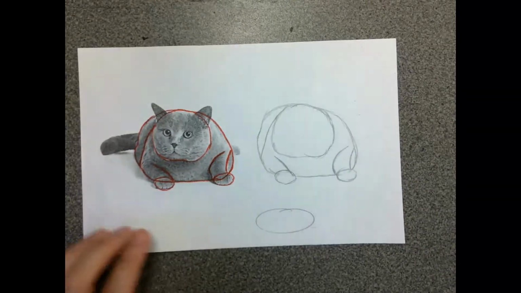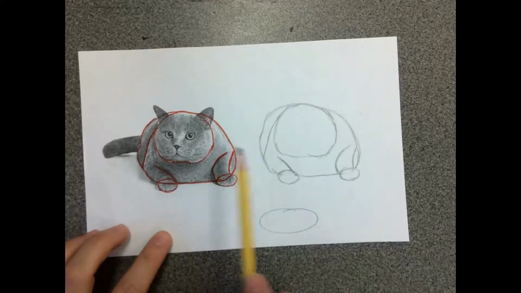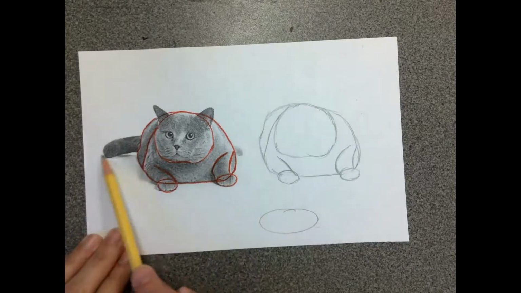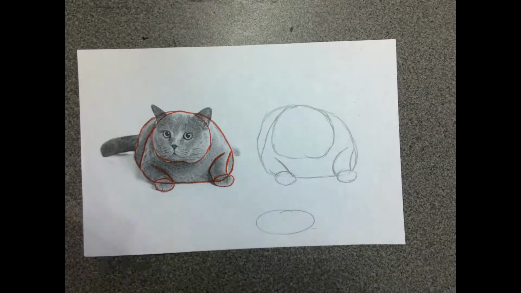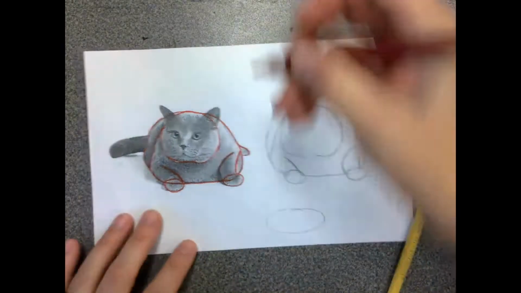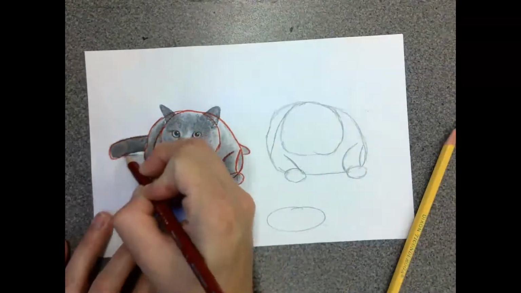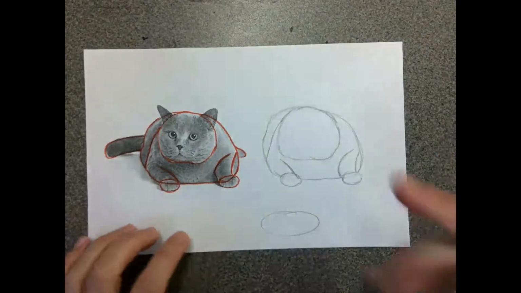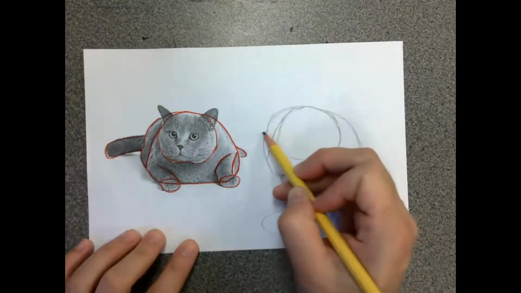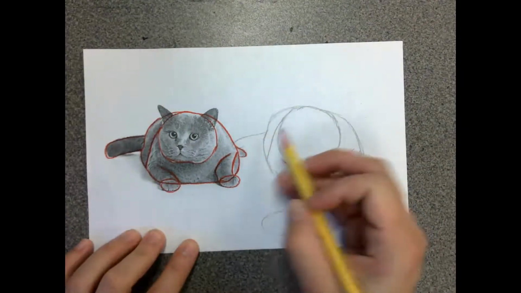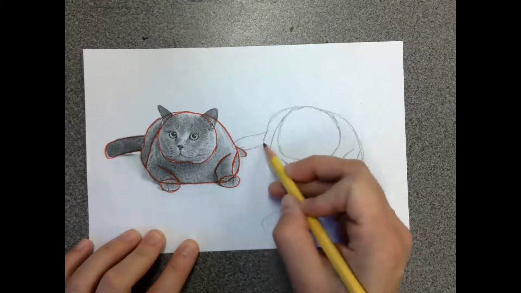Before I move on to the head, I have a little back paw here, and I want to place the tail. So I'm going to outline those. I outline really just so I can see it a little bit better. My tail might overlap my other cat, and that's okay.